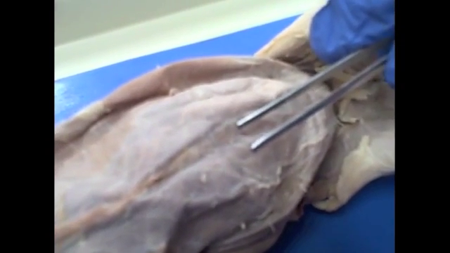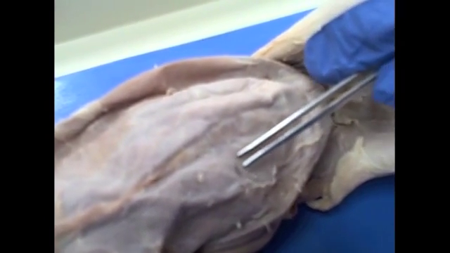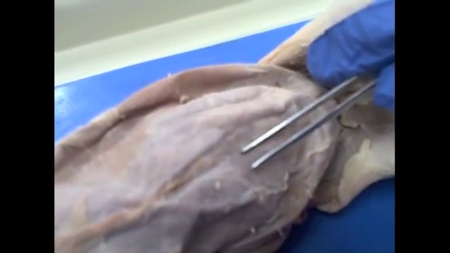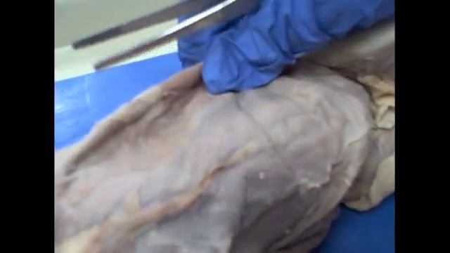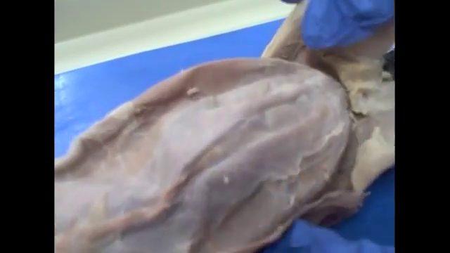On the ventral side is the rectus abdominis, which is on both sides of the linea alba, and it originates from the pubis and inserts on the upper ribs and the sternum. And this works in flexion, while the other muscles work in compressing the abdominal wall.